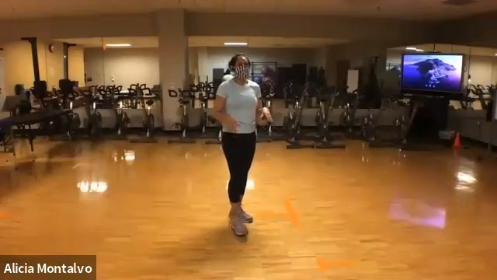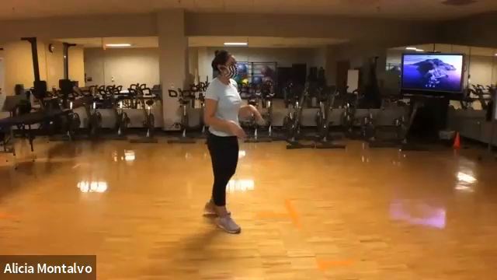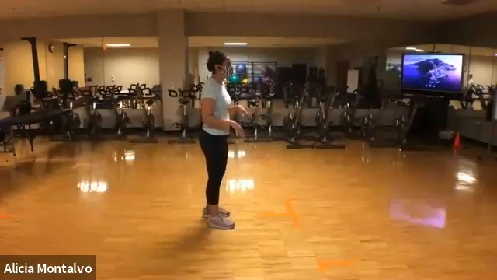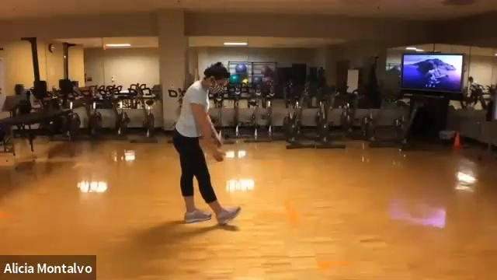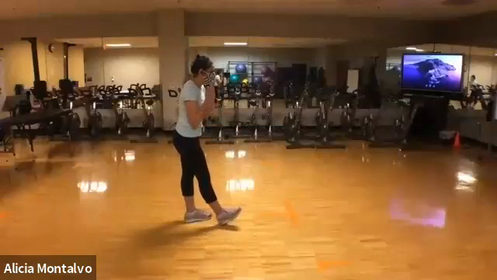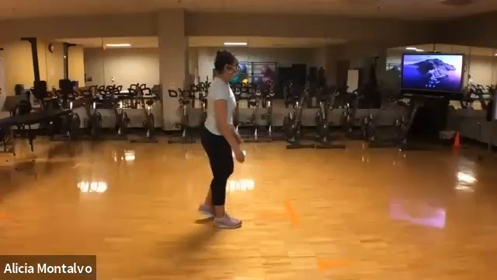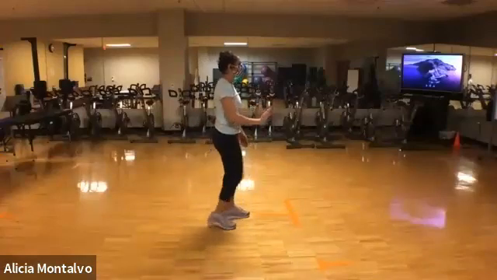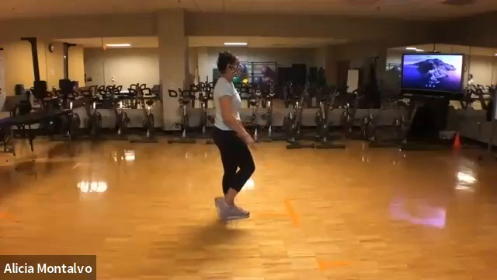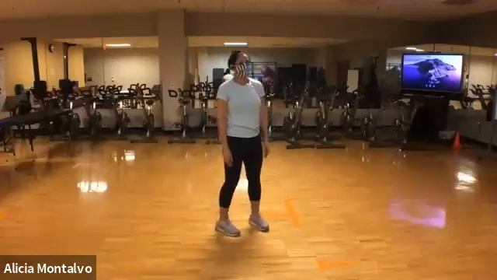You might also see this as ankle flexion and ankle extension, but I'm going to call them dorsiflexion and plantar flexion here. This is dorsiflexion, bringing my toes toward my face, and this is plantar flexion, pointing my toes down, towards the plantar surface, the bottom of my foot.